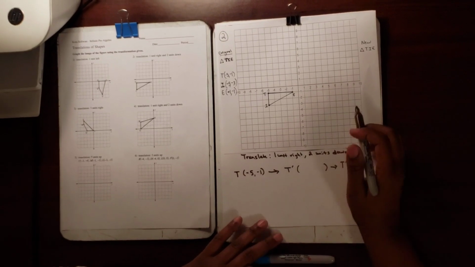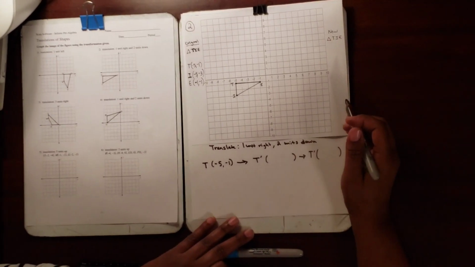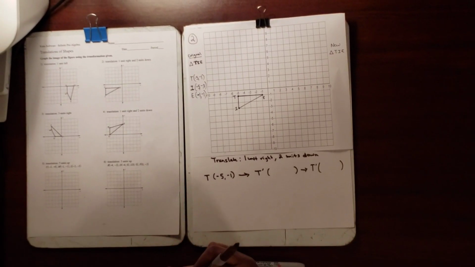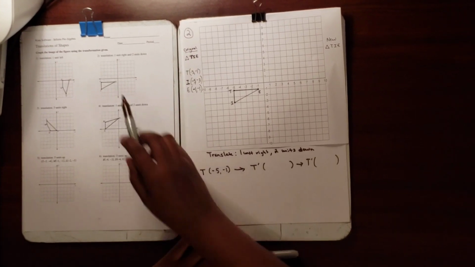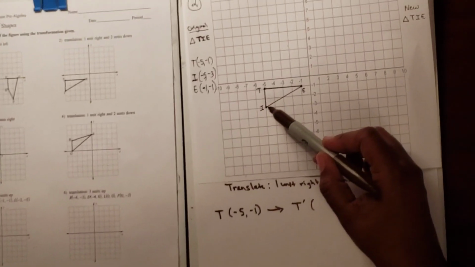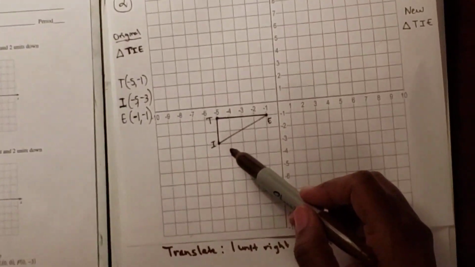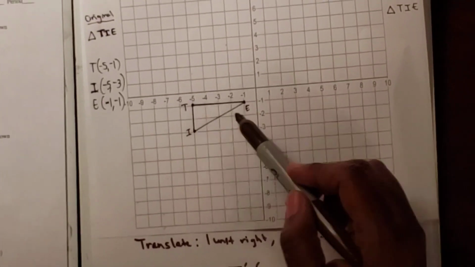Okay, class, I'm going to go over number 2 with you. Number 2 has 2 moves to make. So it says 1 unit right and 2 units down. And we start off with a triangle. And I've redrawn it bigger on this piece of graph paper. So this is triangle TIE.